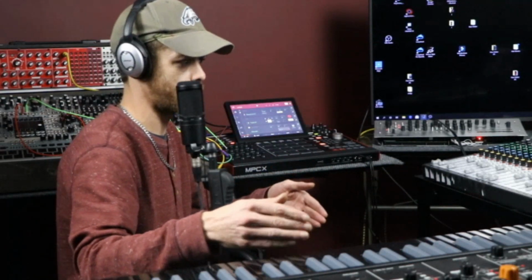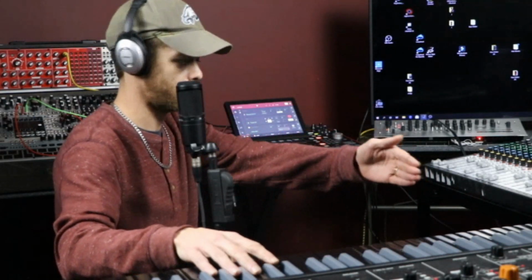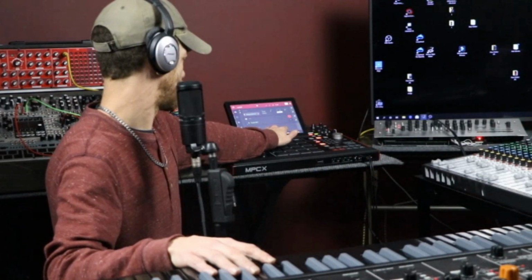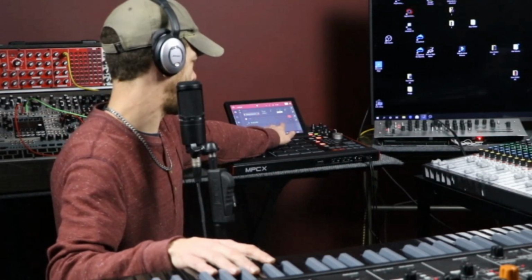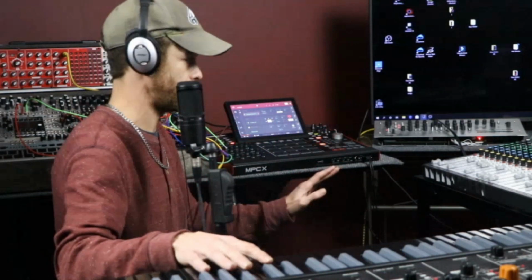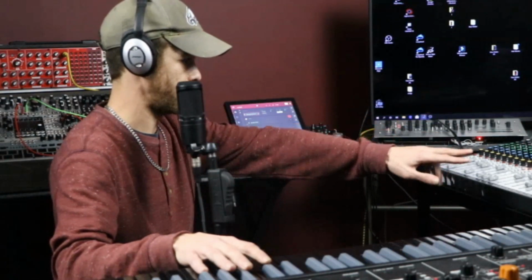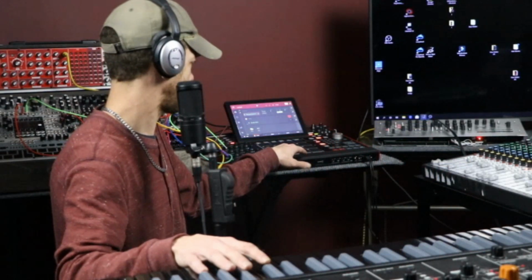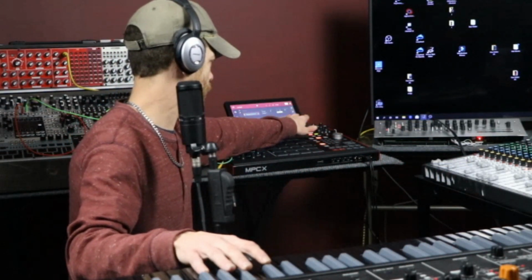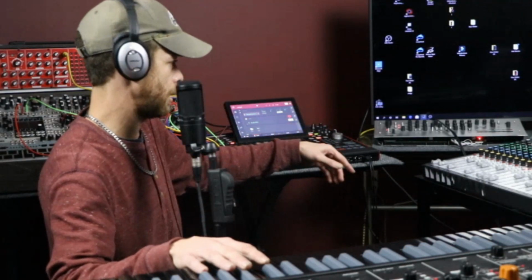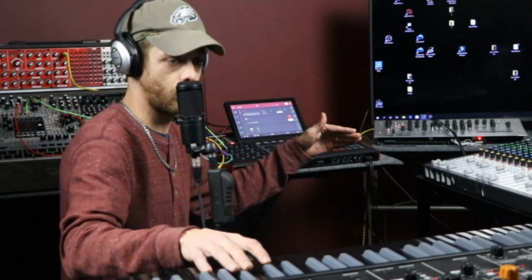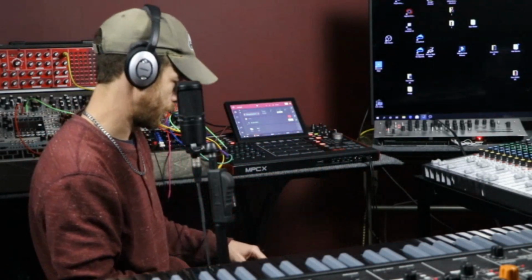Now I have my audio going in. It isn't even on or anything. I'm just going back into my MPC. Now, if I want to record that audio, I'd have to go out of my mixer into my MPC and make sure it was in, and that way you can see the meters moving. Here, let me show you real quick here.